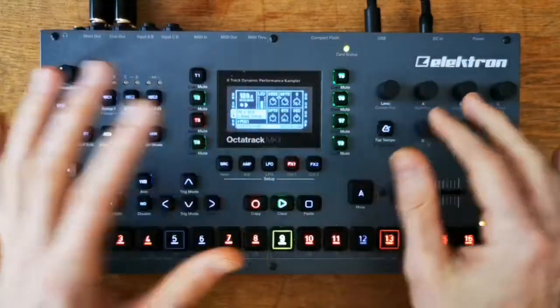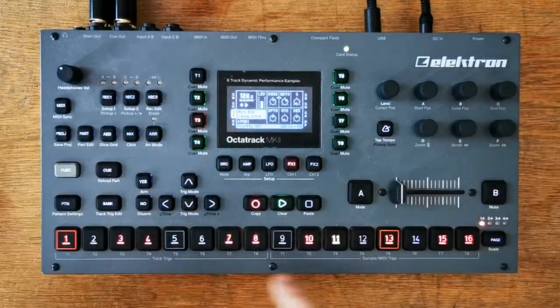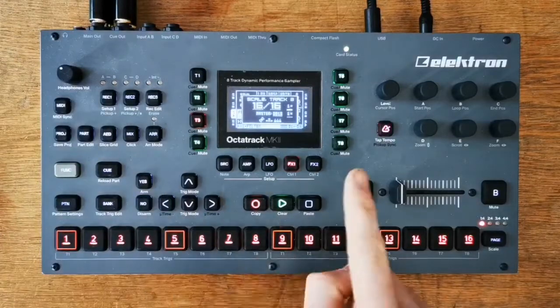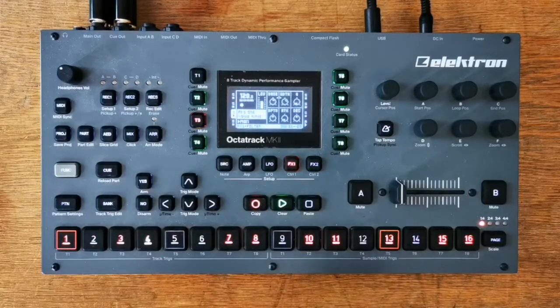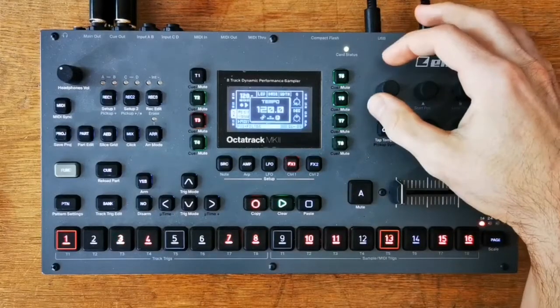This sounds almost like a tabla player. This is really nice. It should be faster though, so why don't we do this? That's too fast though.